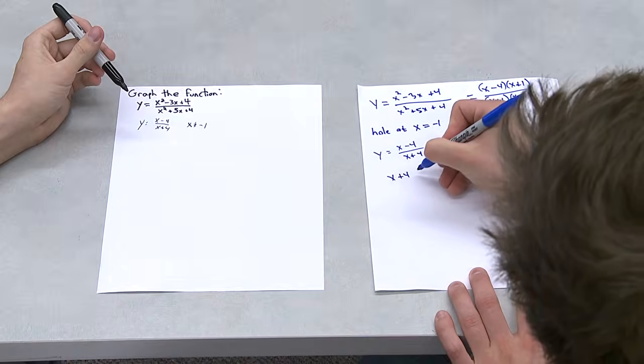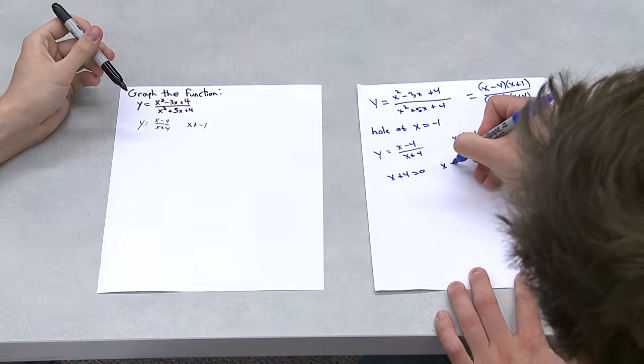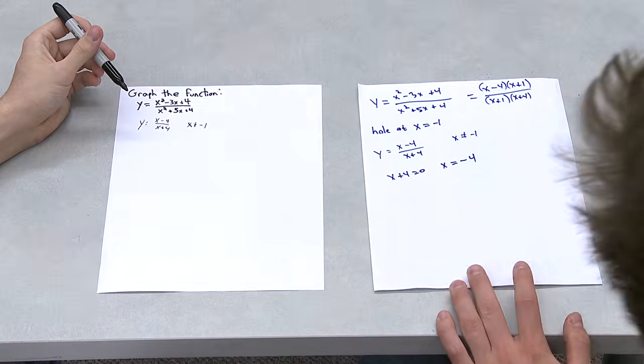Exactly. Perfect. Okay. So now we have to get the horizontal asymptotes. That's how the function behaves when x gets really big or really negative. So in this case, we take the limit as x goes to infinity.